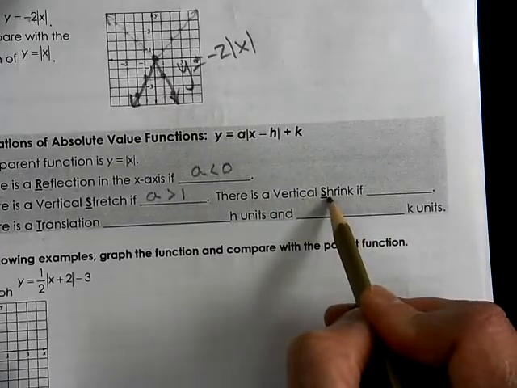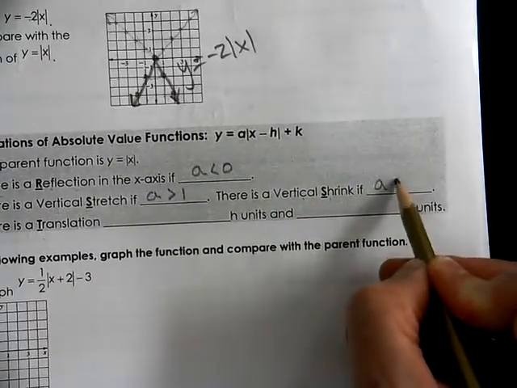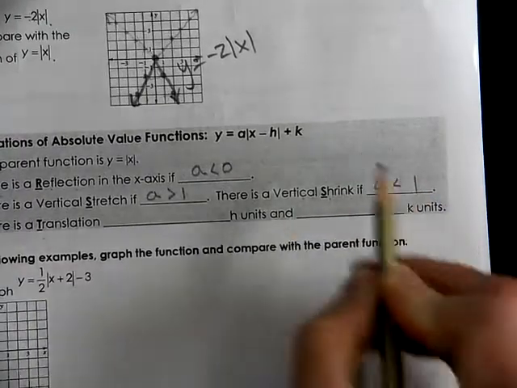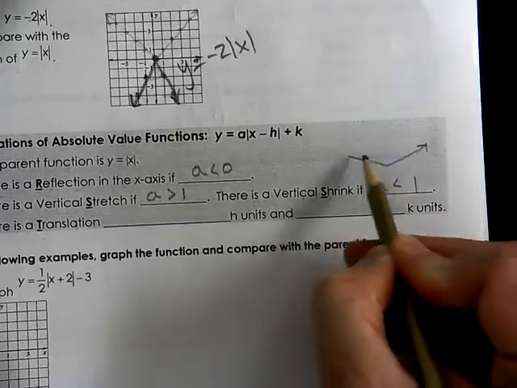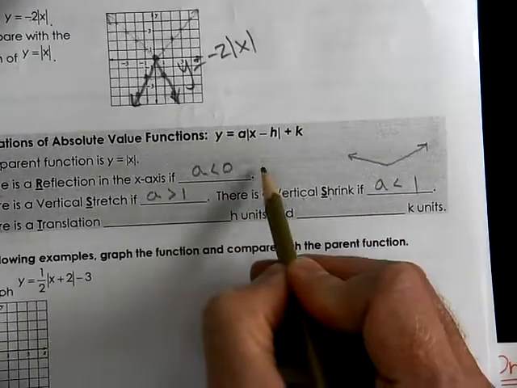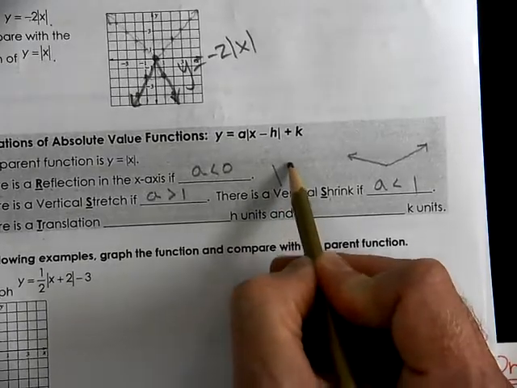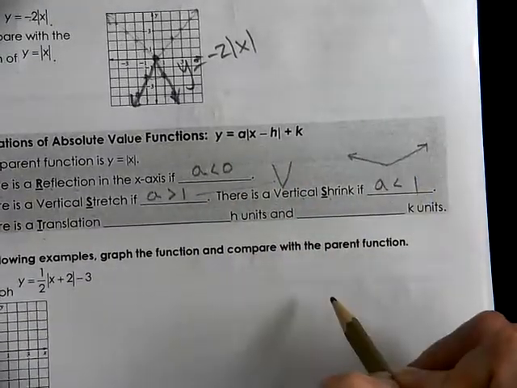And we'll get a vertical shrink. It will actually get wider if the a value is less than 1. So wider, we would talk about something like that. It would be really wide. This would be really narrow. This one would be narrow. This one would be wide.